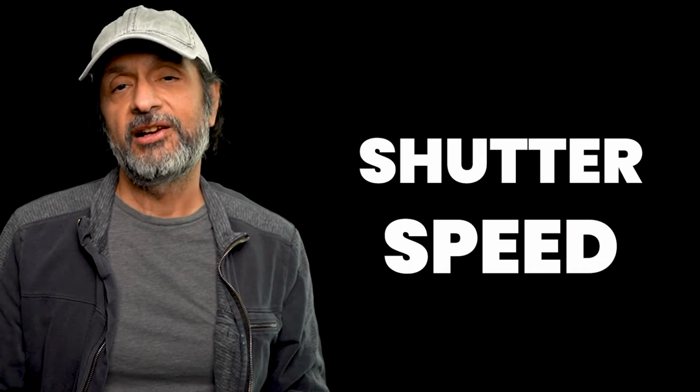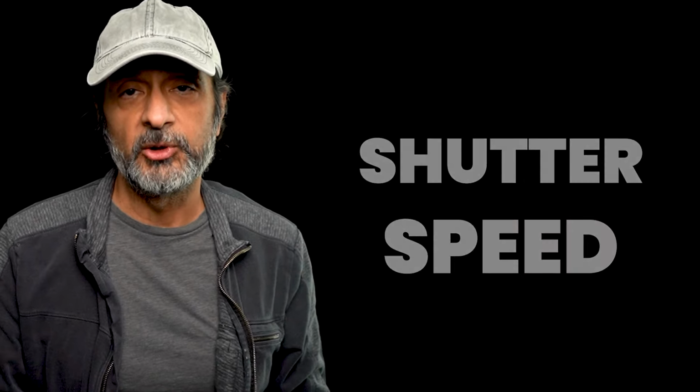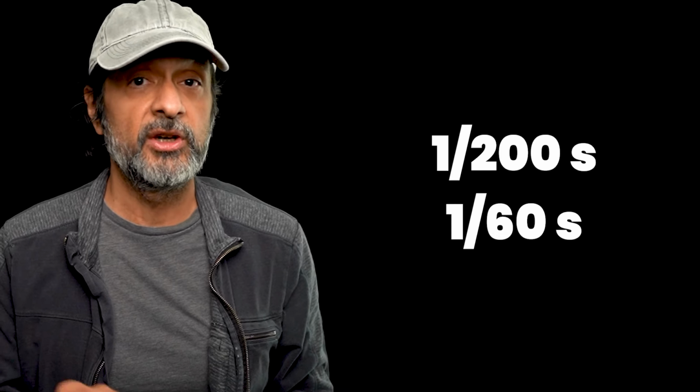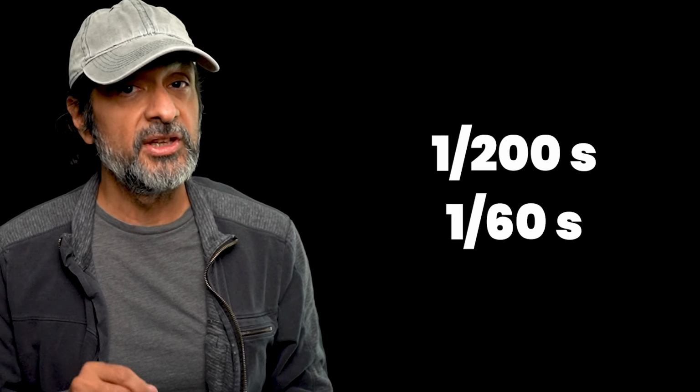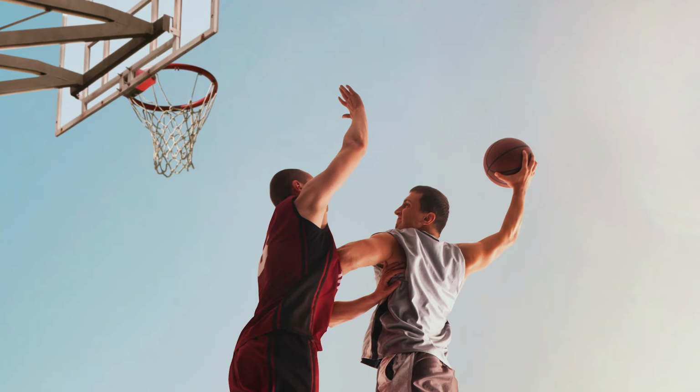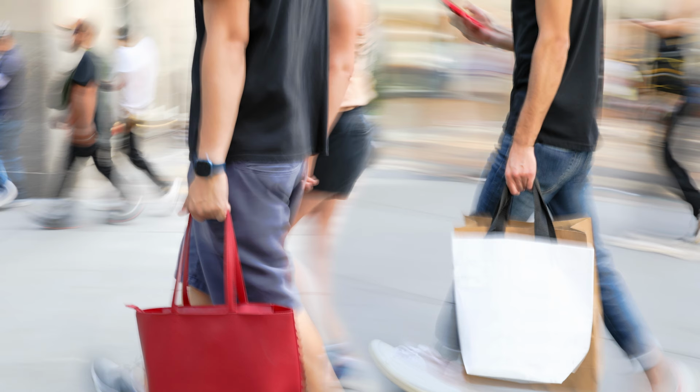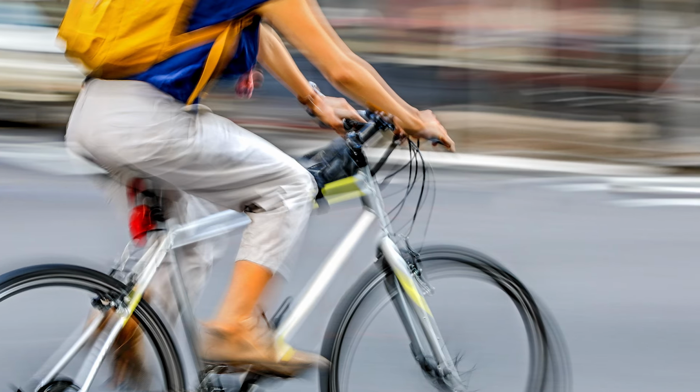Shutter speed controls how long your camera's sensor is exposed to light when you take a photo. It's measured in fractions of a second, like 1/200th of a second or 1/60th of a second. A fast shutter speed, like 1/1000th, can freeze motion, which is great for sports or action shots. A slower shutter speed, like 1/15th of a second, can capture motion blur, if that's what you're going for.